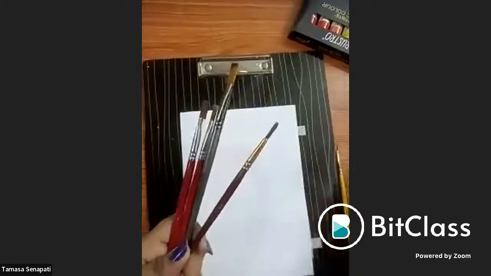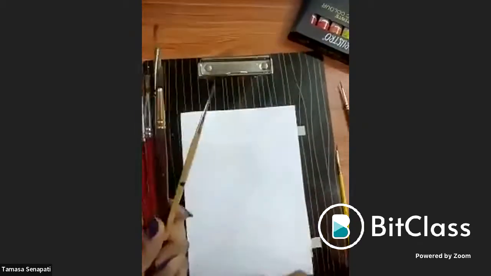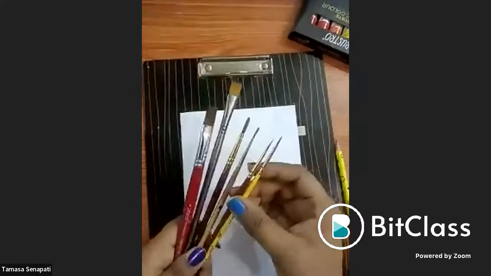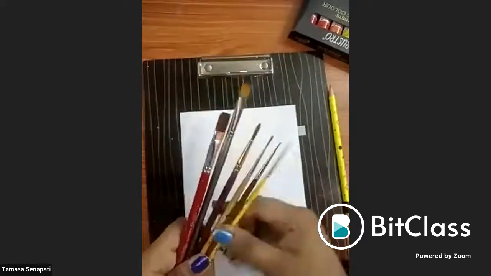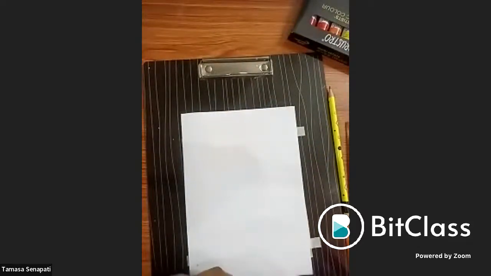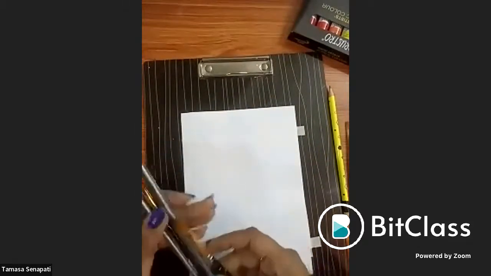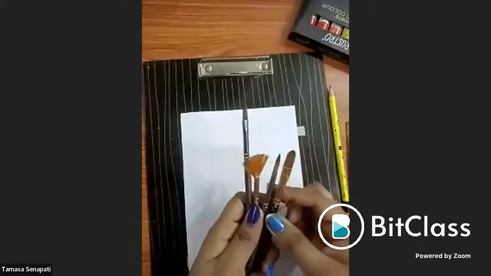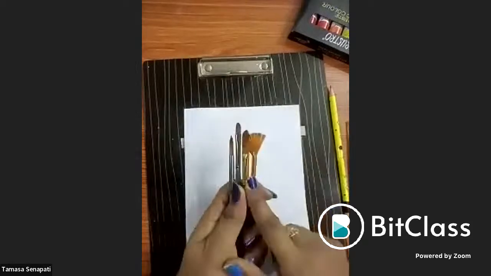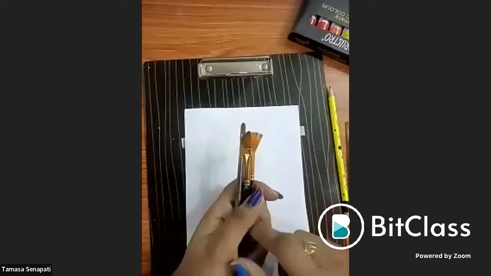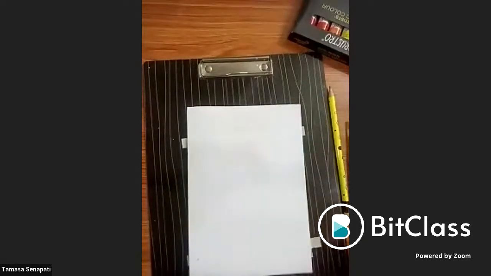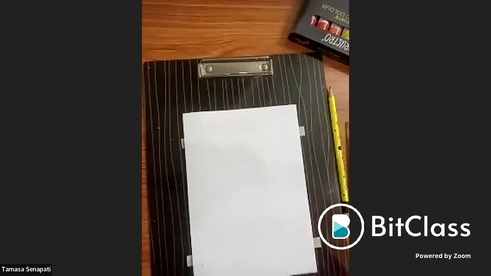we can take a round brush like this. If you're going to do more detailing work, you can take this type of brush. These are the basic brushes we are going to use. Also, there are some advanced ones, like your fan brush, curve brush, mop brush, angular brush. All the brushes are also available. I'm going to explain all this in the advanced sessions because we have only a very limited time period here.